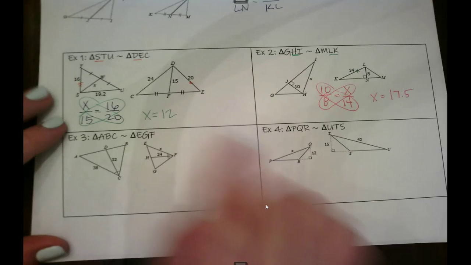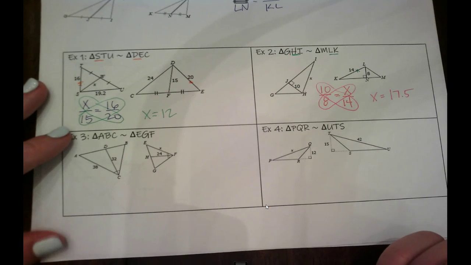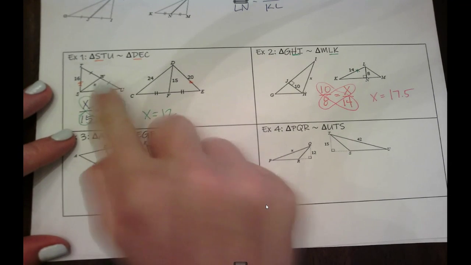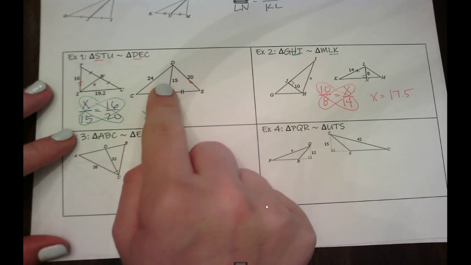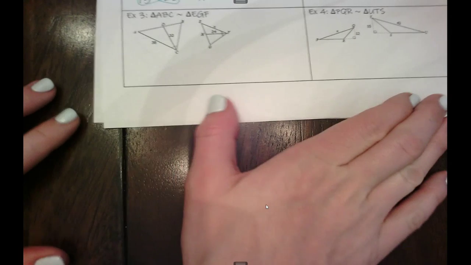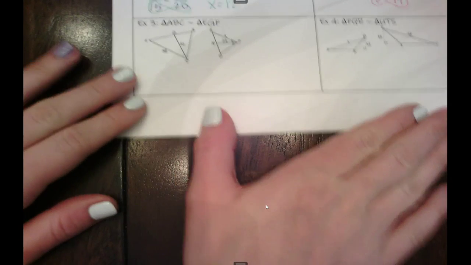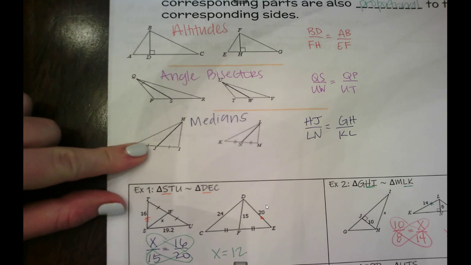So all we're doing, for all of these really, is putting the line in the middle over the line in the middle, and then putting corresponding side over corresponding side and solving for x. So this one, is it an altitude, angle bisector, or median?